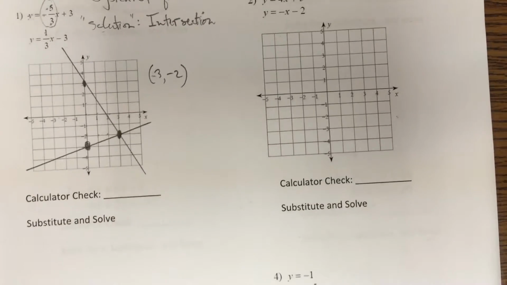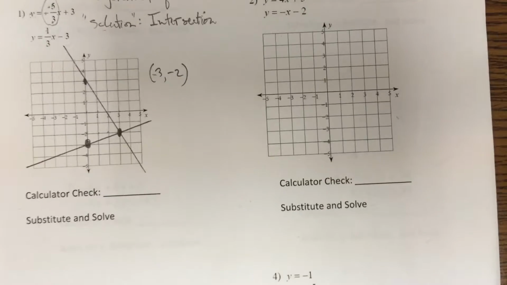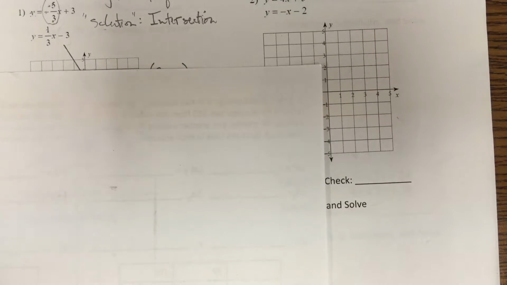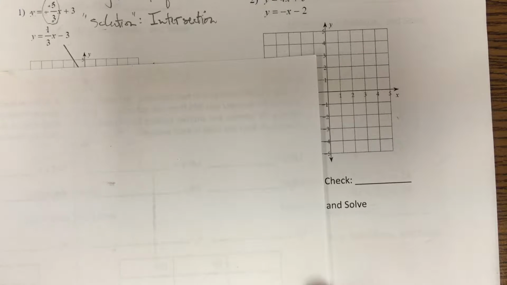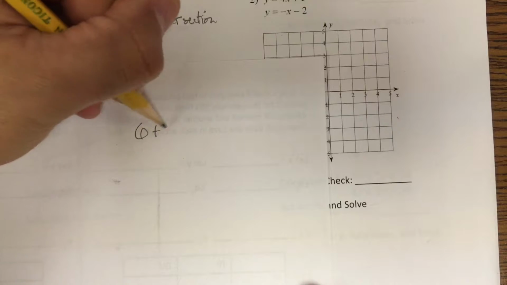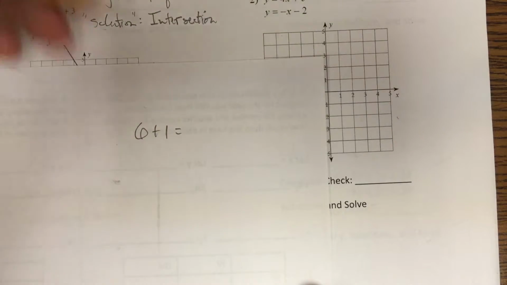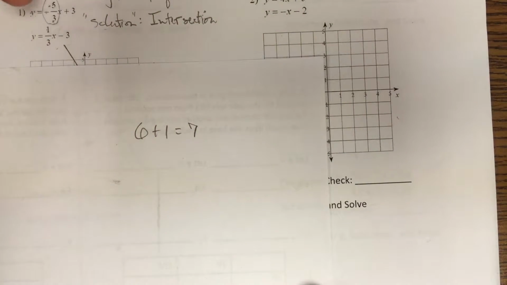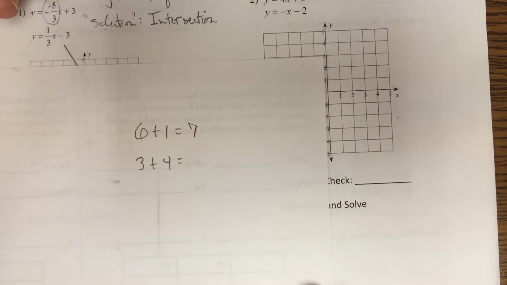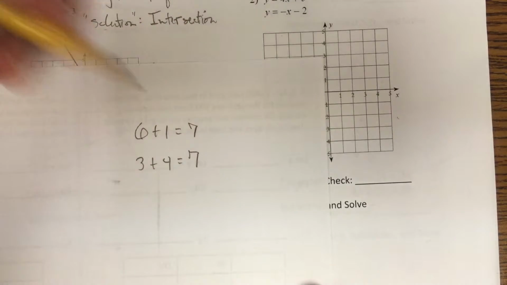Let me see if I can get all of that in the screen. There we go. We can do this algebraically. Now, something I want you to remember, it says substitute and solve. Something I want you to remember from unit number 3, and just from middle school or even elementary school. Let's talk about two things for a second. What is 6 plus 1? 6 plus 1 equals 7. Fantastic. Well done, ladies and gentlemen. 3 plus 4 equals what? Hey, that's right. It's 7.